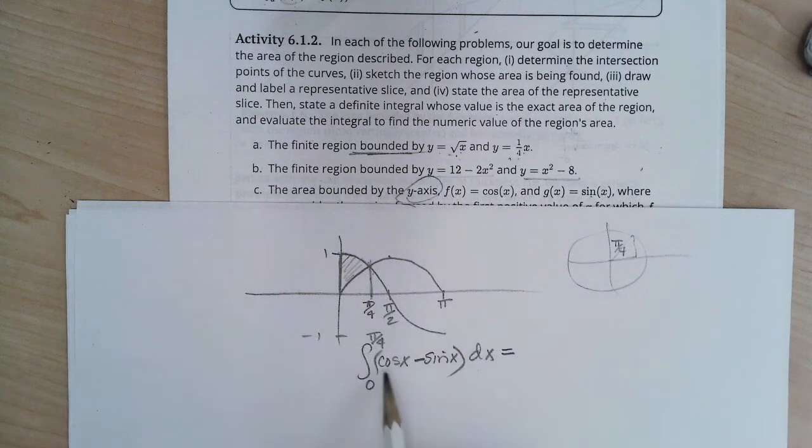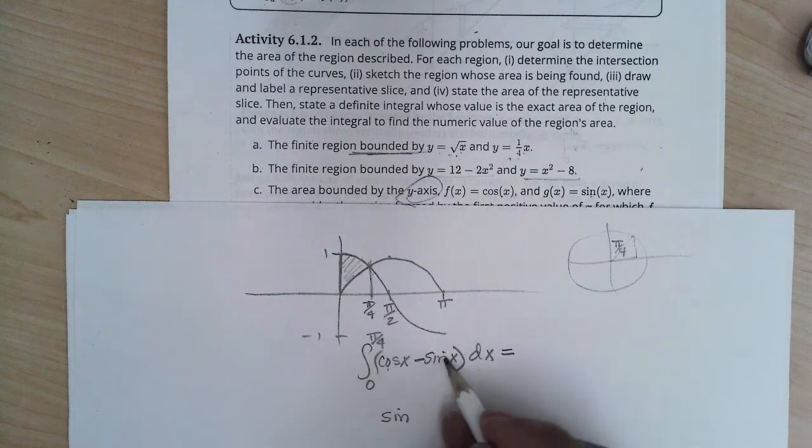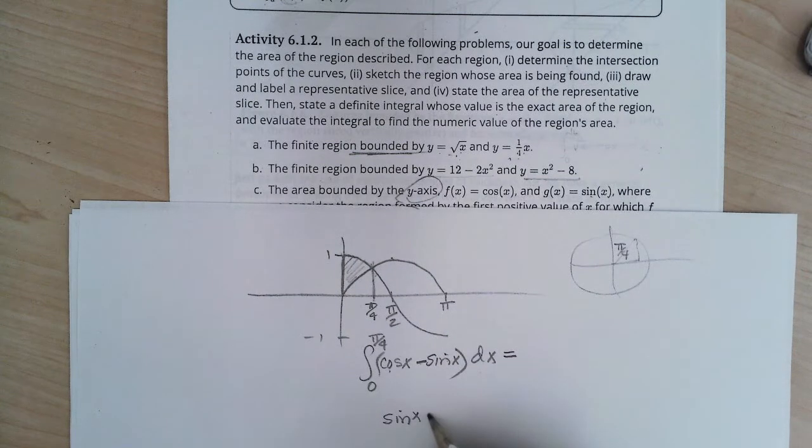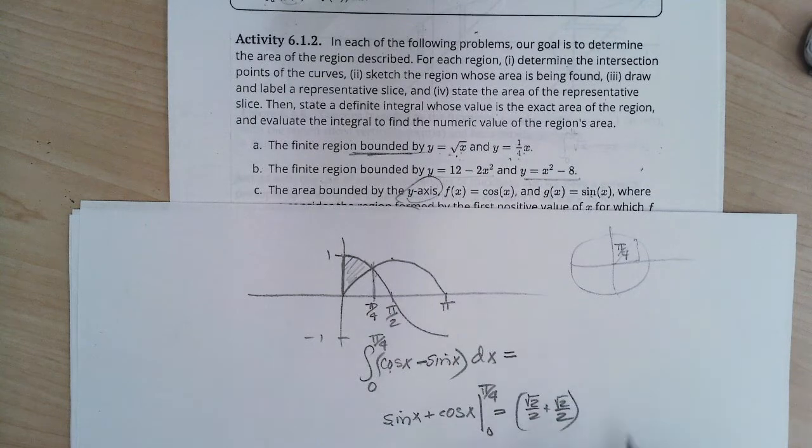This one's pretty easy. The antiderivative of cosine is sine. The antiderivative of negative sine is cosine. Evaluated from 0 to pi over 4. So if I put in pi over 4, they're both square root of 2 over 2. So we get the square root of 2 over 2 plus the square root of 2 over 2, which is just the square root of 2.